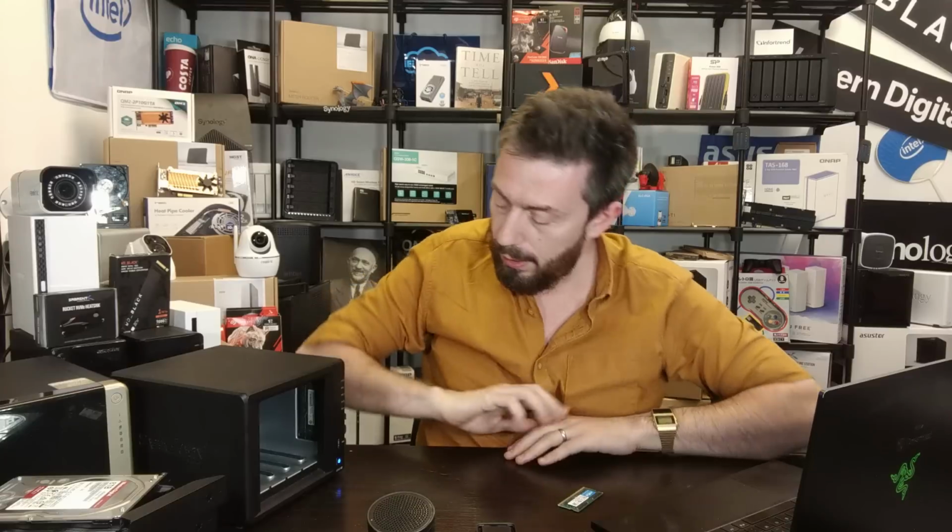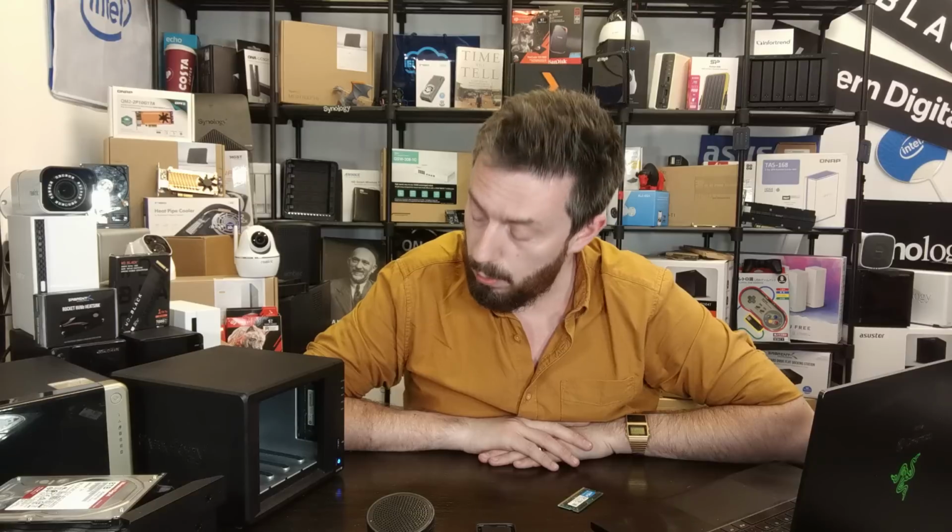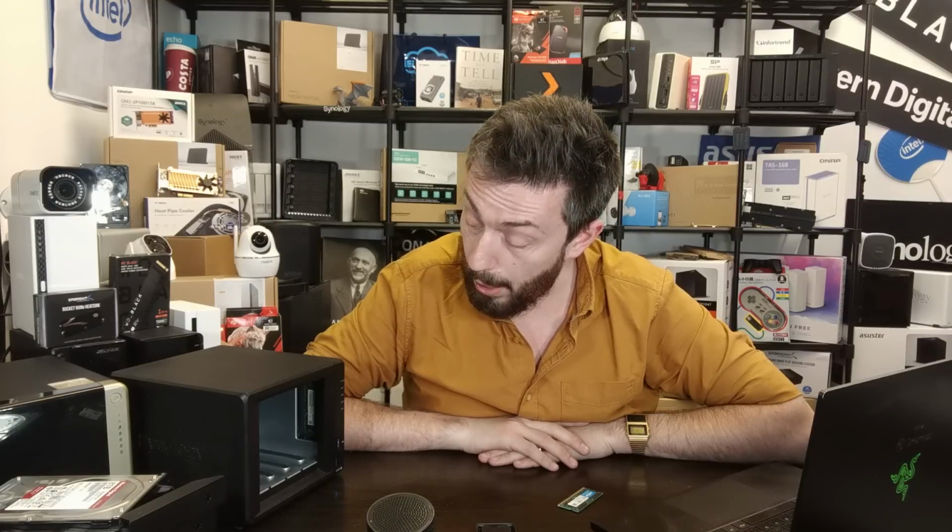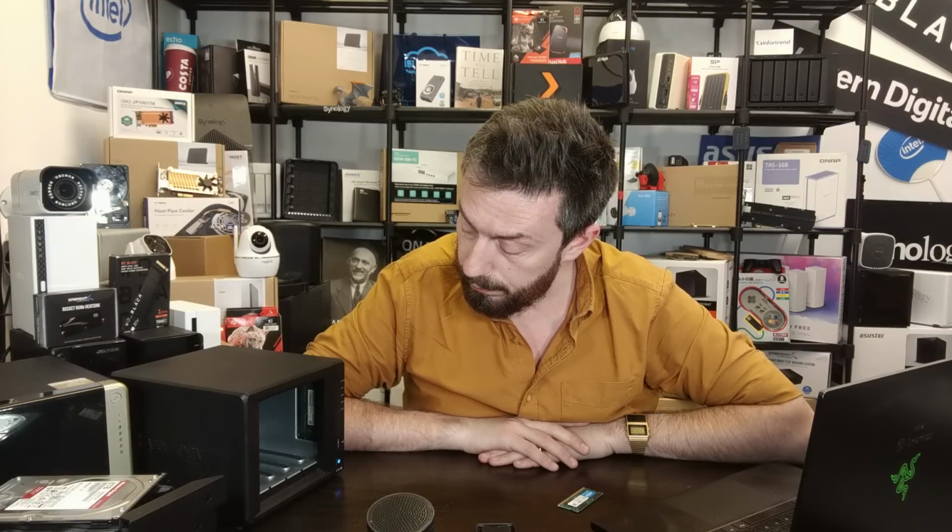Let's find out. So we're booting the system up. We've got our 2 gig module inside. We've got our light flicking there. And we may have a touch of success. But if this does work, who cares?